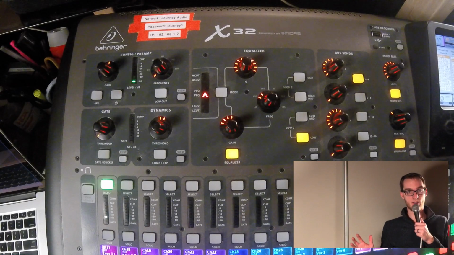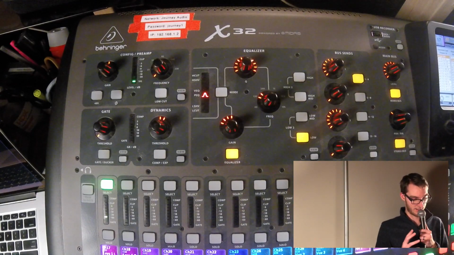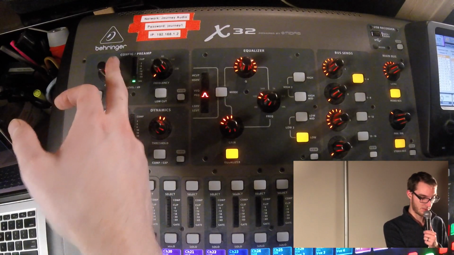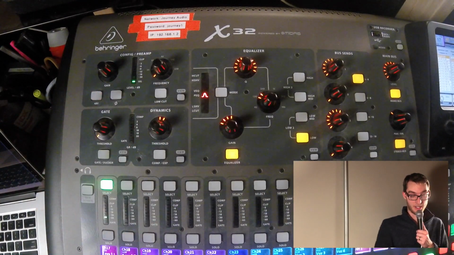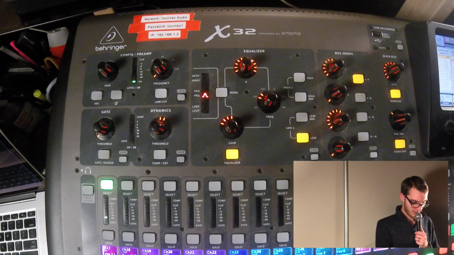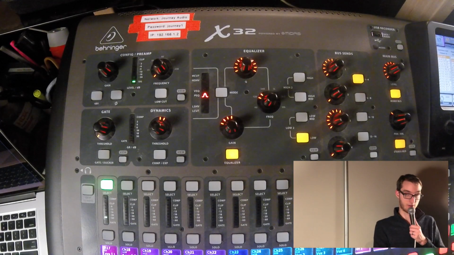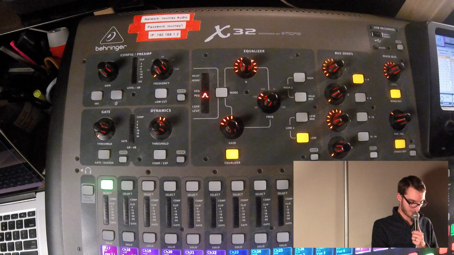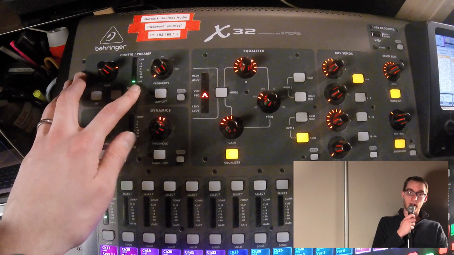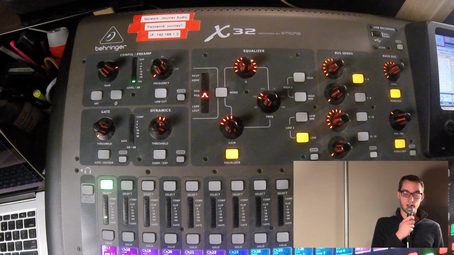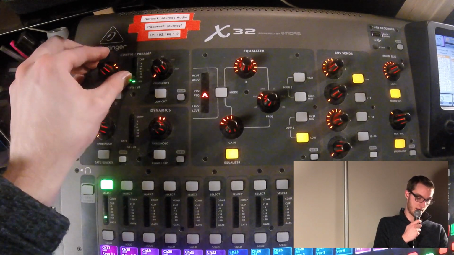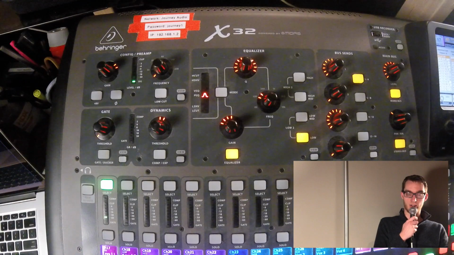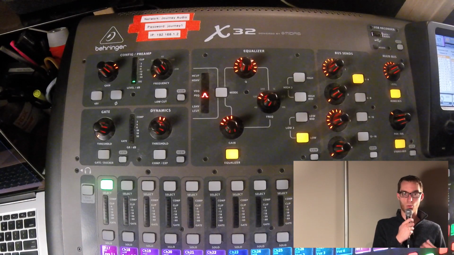The biggest problem in churches and in events that I find is people aren't pushing gain enough. So there is just so little coming in out of the system, and you're not able to really mix with the faders properly. For vocalists, it is okay to set gain a little lower than what you typically would, because they're going to be singing a lot hotter later on when there's instruments around them, when there's other vocalists, when they have more confidence, when they're more warmed up.